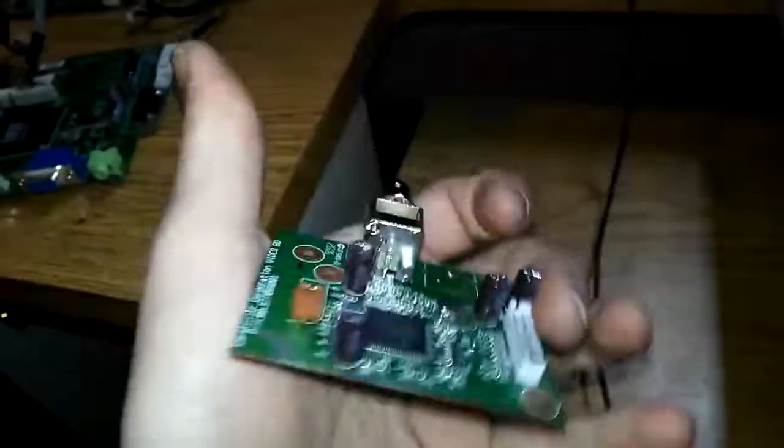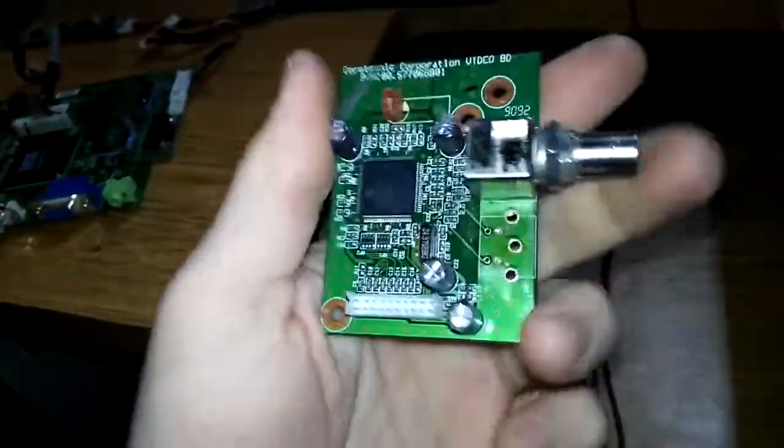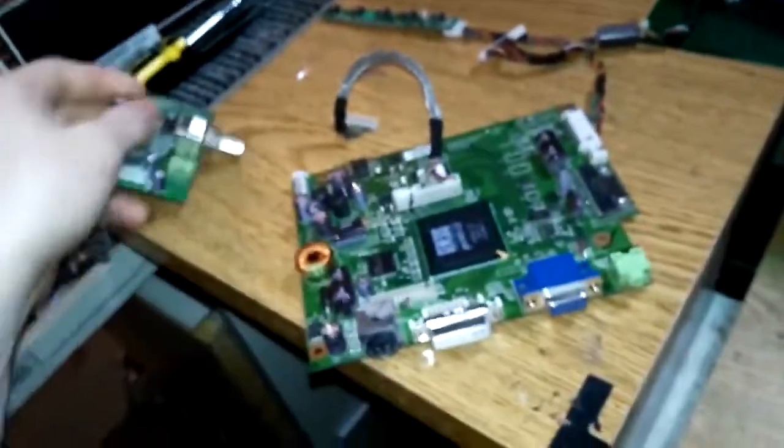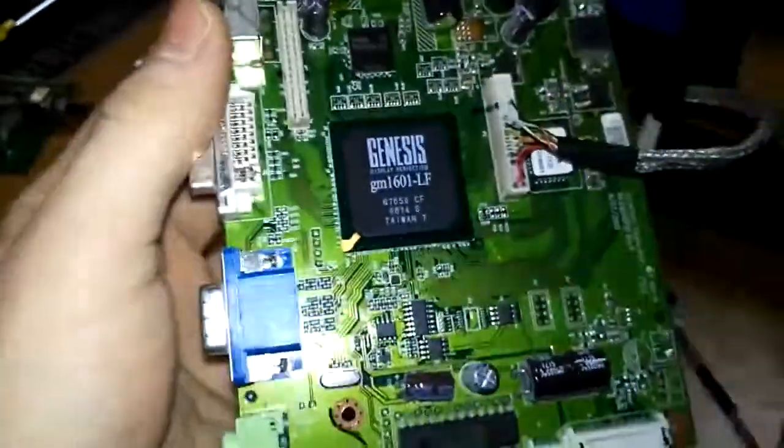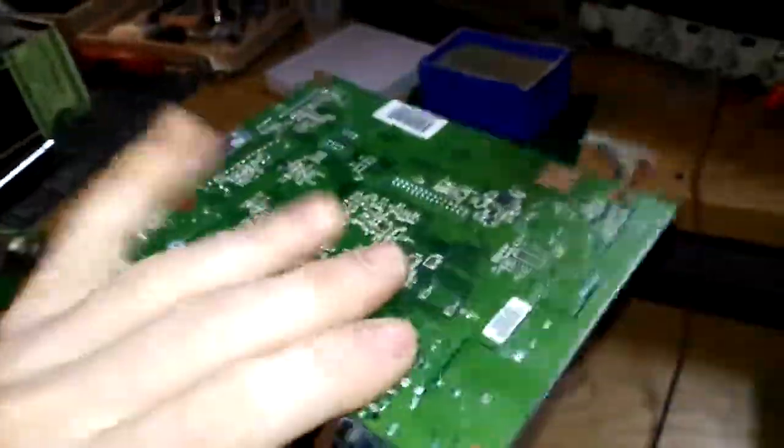And I did find another board that would probably work better, or it would just look nicer anyway. This is a composite input for an LCD monitor. Here's the rest of the monitor electronics. This is this Genesis chip, but I don't need this board right here.